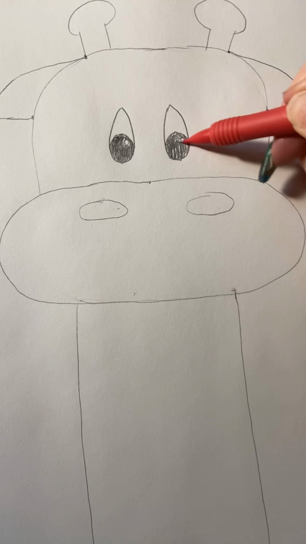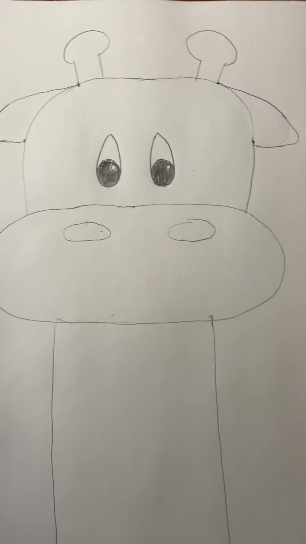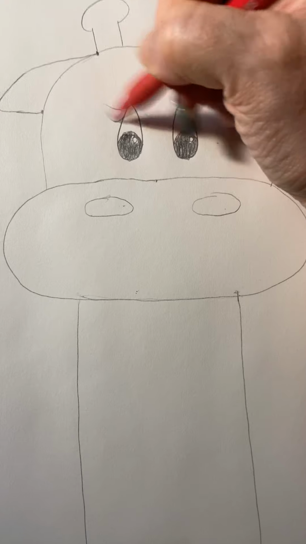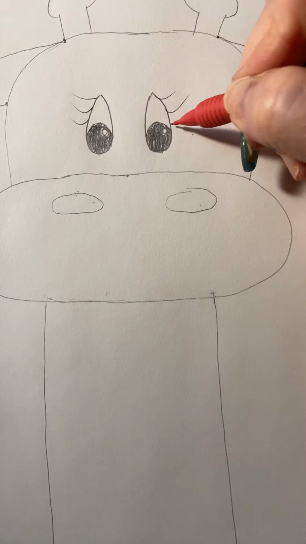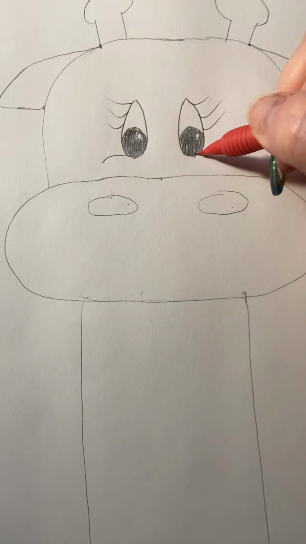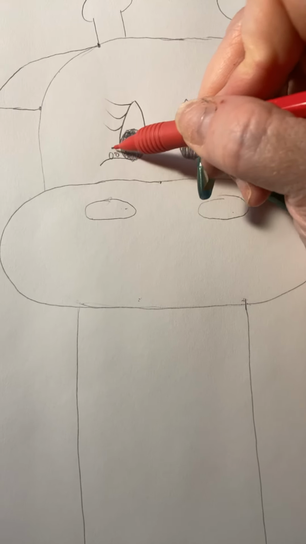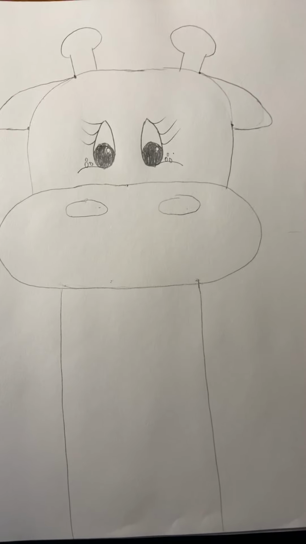If you want your giraffe to have some eyelashes, what if it's a girl, right? This is kind of fun. You can just kind of go whoop, whoop, whoop, like that, right? Come in and just kind of flick it up. You can even kind of draw like a little line underneath, right? Give it a little cute little spots like this. Something kind of cute.